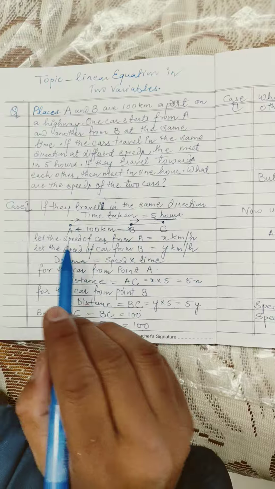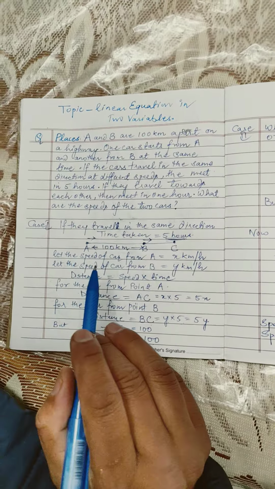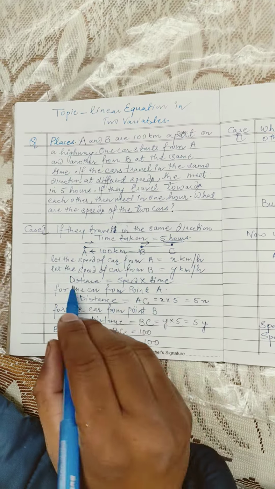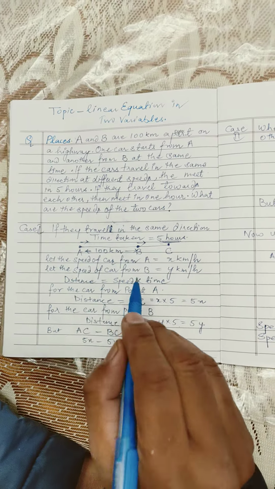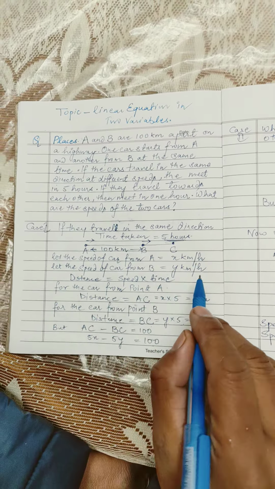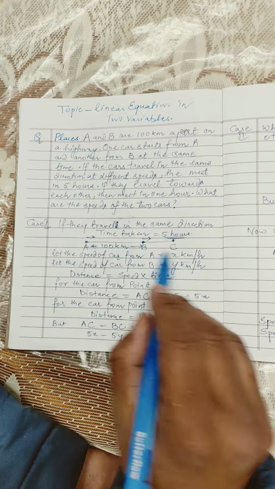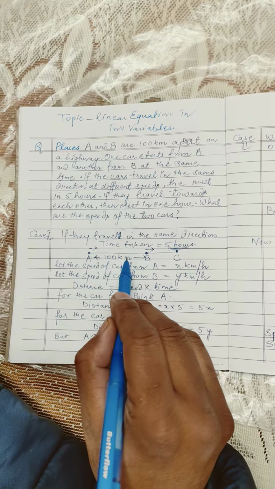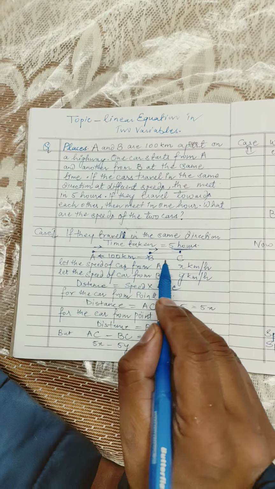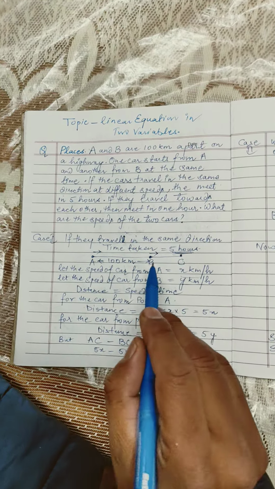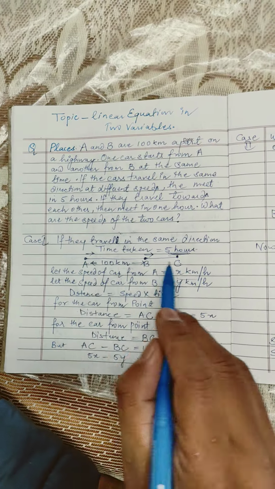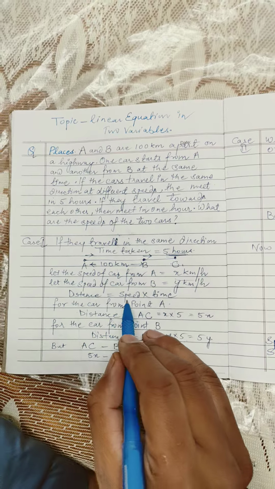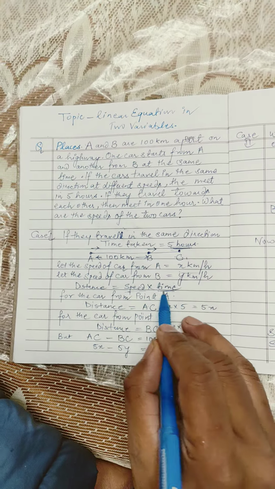So for this question, we are going to take two conditions. First of all, let us assume the speed of the car from point A as x km/h and the speed of the car from point B as y km/h. This is what I have done over here. We make the figure: these are points A and B, which are 100 km apart, and let us assume if they are traveling in the same direction, they meet at point C. So the distance traveled from point A will be AC, and from B will be BC. We'll calculate the distances by using the formula distance equals speed into time.